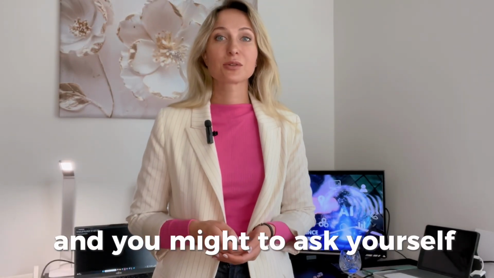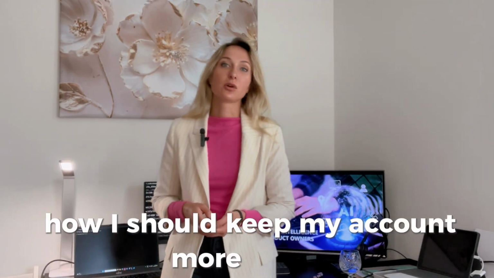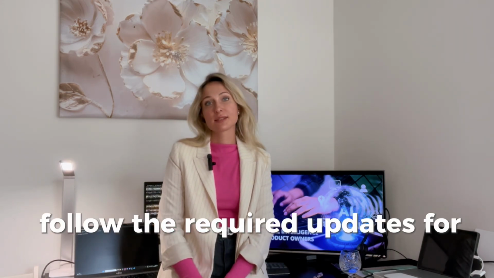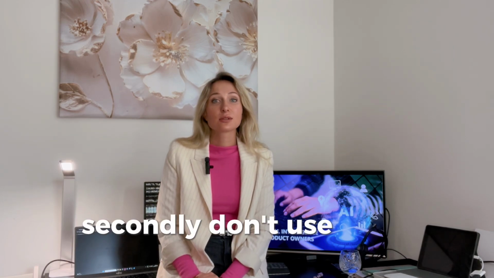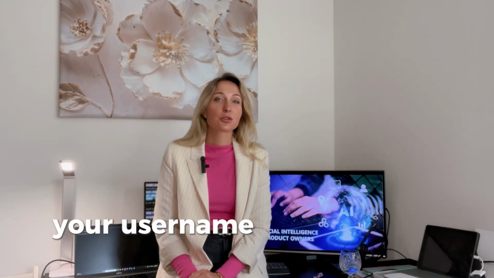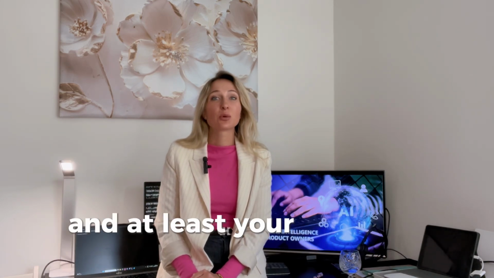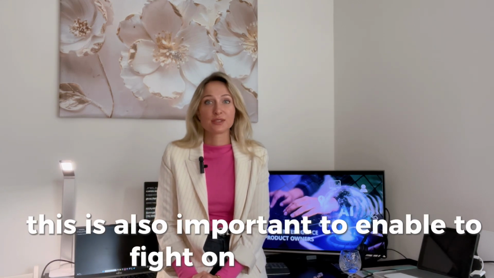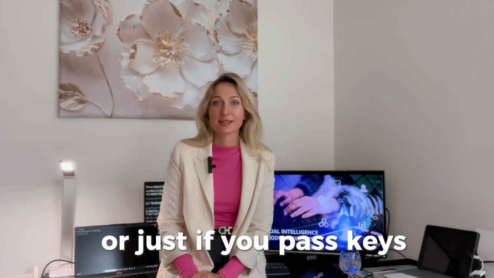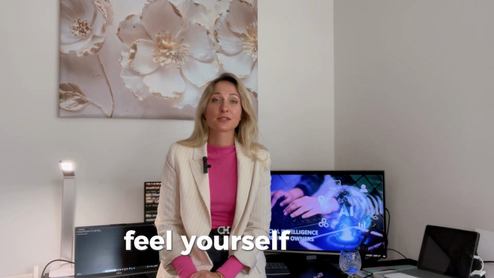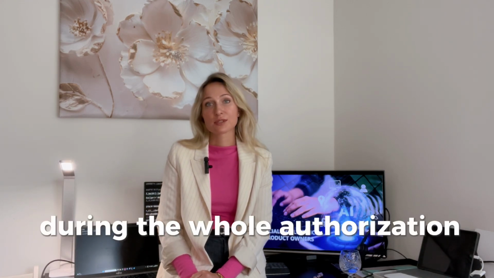And you might ask yourself how I should keep my account more secure. First, follow the required updates for installation. Secondly, don't use your personal information in the username or password. Your username should not be simple, and your password should have at least 12 or even 16 characters. It is also important to enable two-factor authentication, or just use passkeys. All this will allow you to feel secure during the whole authorization process.